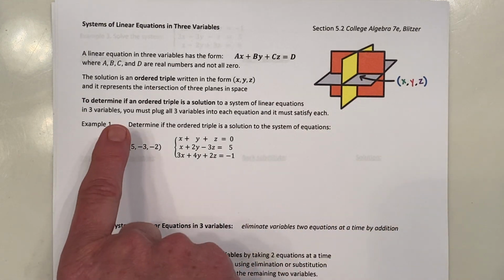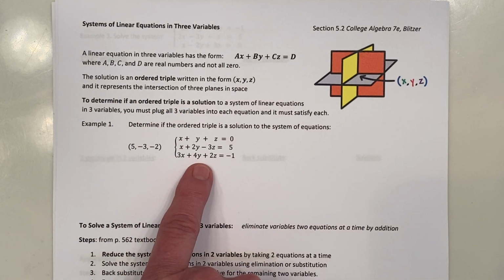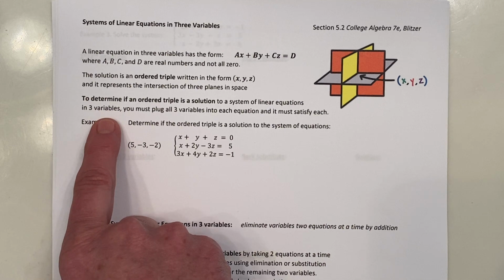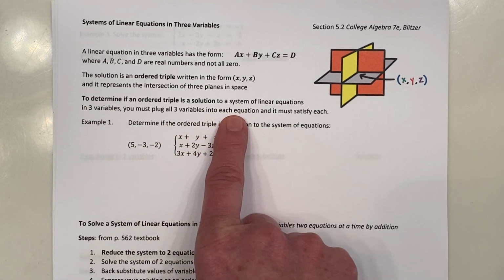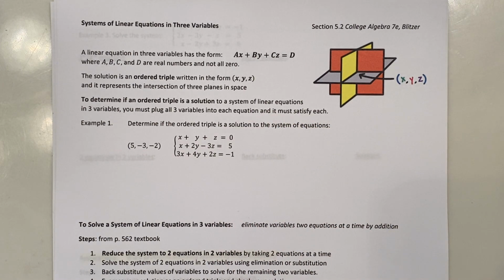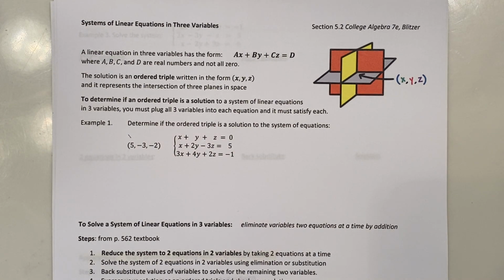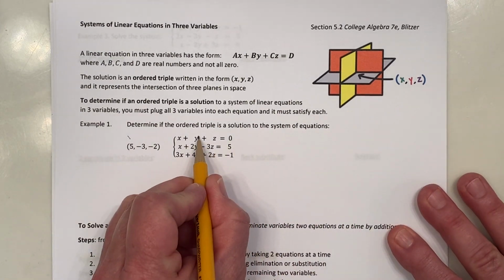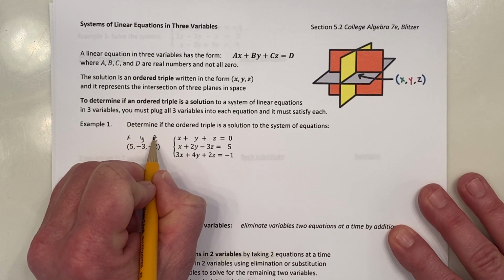One of our objectives is to determine if a given ordered triple is a solution to a system of linear equations in 3 variables. And so we have to plug in all 3 variables into each equation, and that ordered triple must satisfy each equation. So for example 1, determine if the ordered triple 5, -3, -2 is a solution to this system of 3 equations. This is x, this is y, and this is z.